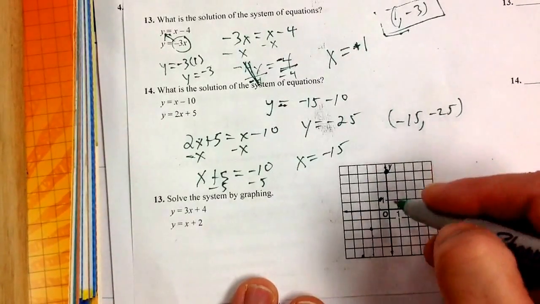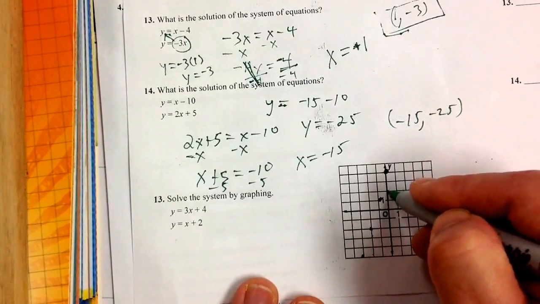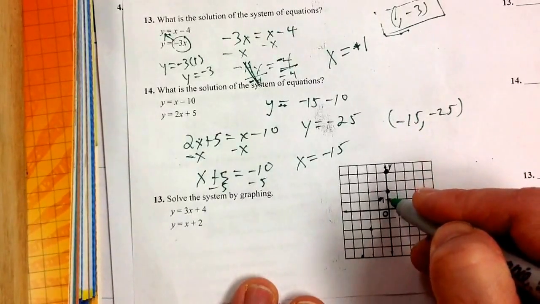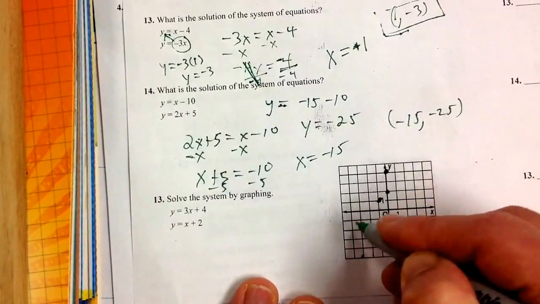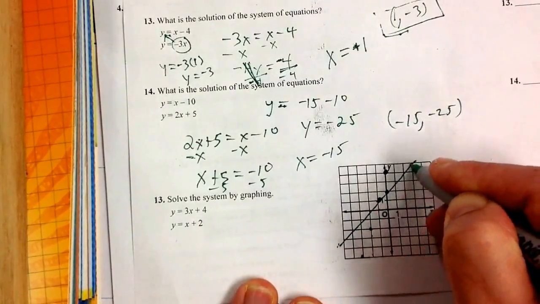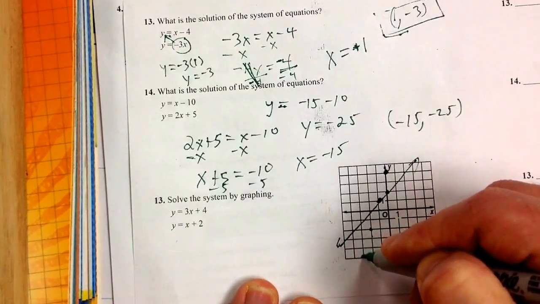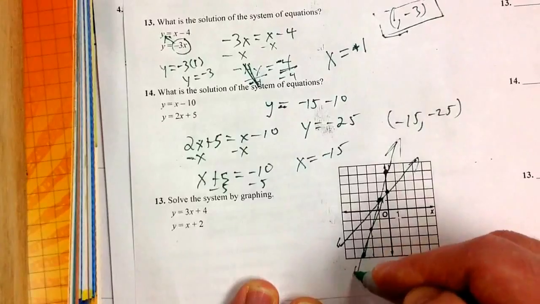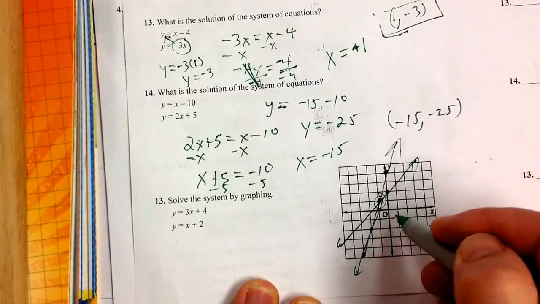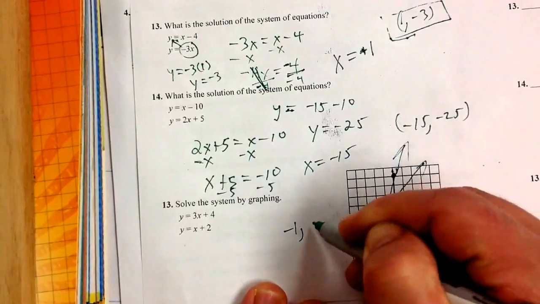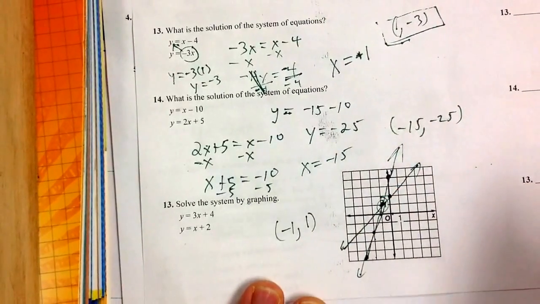And now I'm going to plot the x plus 2. So here's the x plus 2. It's also positive. It's a slope of 1. Down 1, back 1. So there is the intersection. Here's the one line. And here's the other line. Oop, kind of missed. There we go. And they intersect right there. And again, that point is negative 1, so we write our x first. And then positive 1 is our intersection. That's where they intersect.